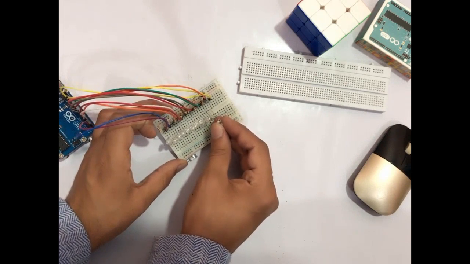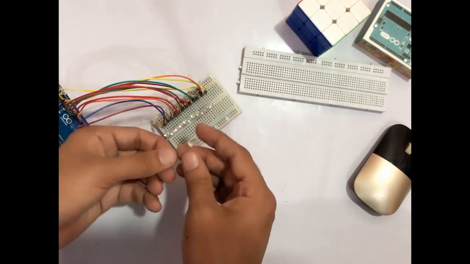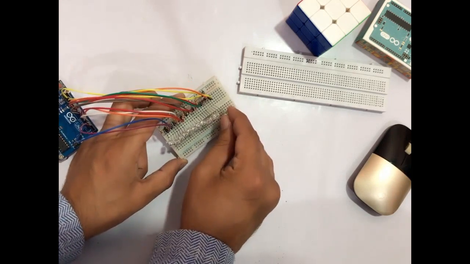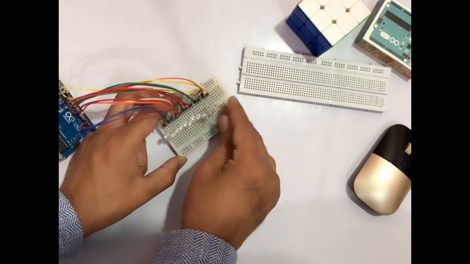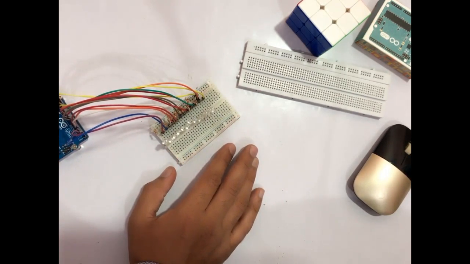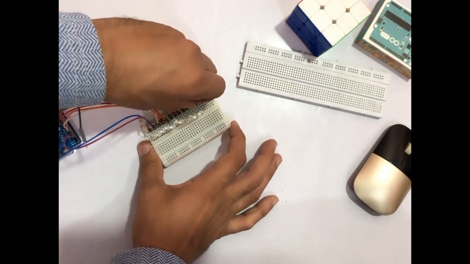That is negative terminal this side and positive there. It's not necessary whether you connect all the LEDs, but still let me connect all of them. And the last one is not grounded yet, so let me ground the last one also, and let me connect it separately.